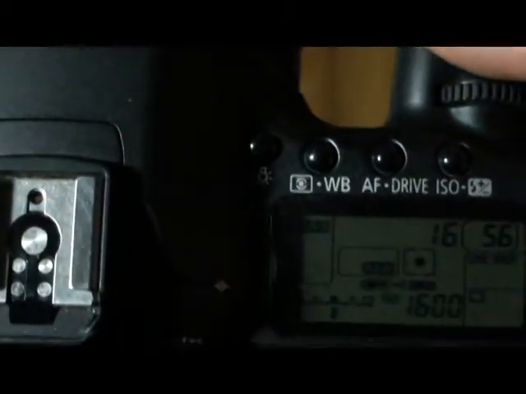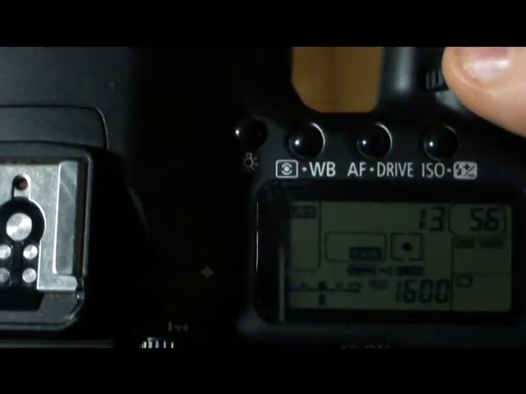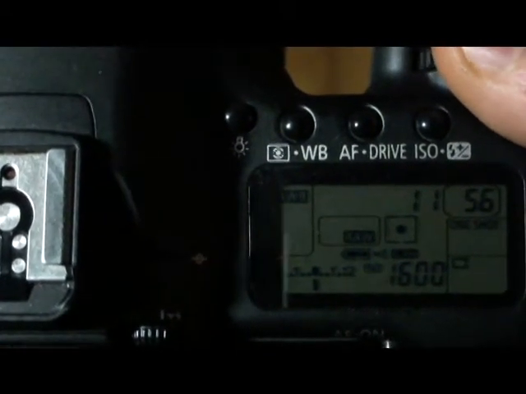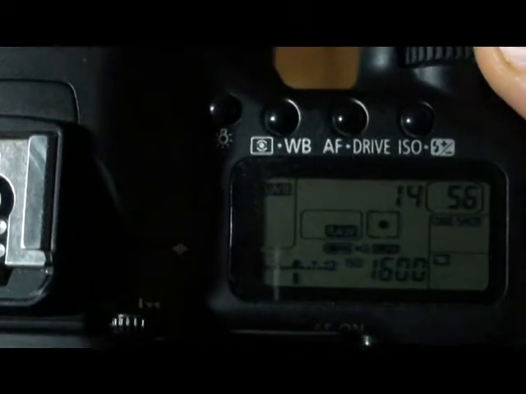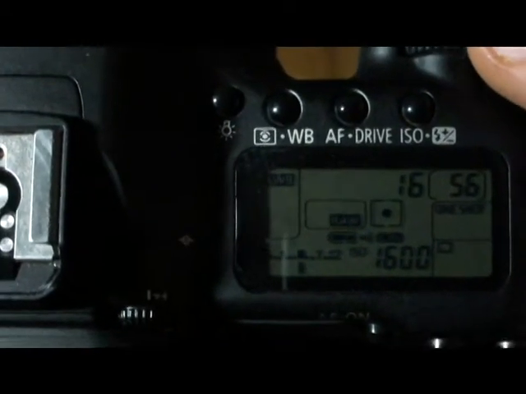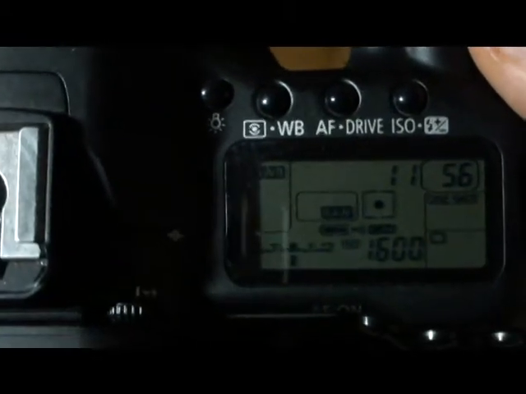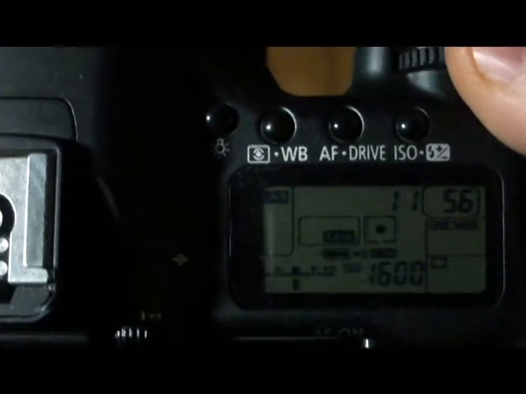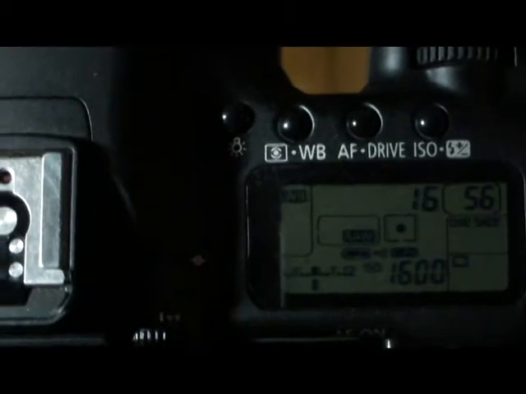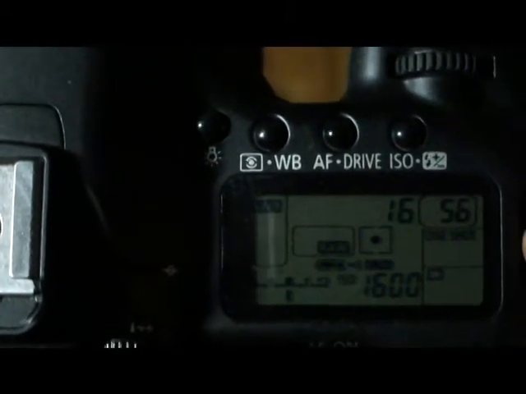All those little spots in between are actually thirds of a stop. So from the 11 to the f16, there are actually 3 stops. It just lets you fine-tune your exposure a little bit better. But what I would do is take pictures at each one of those apertures.